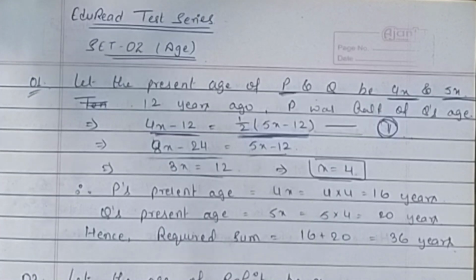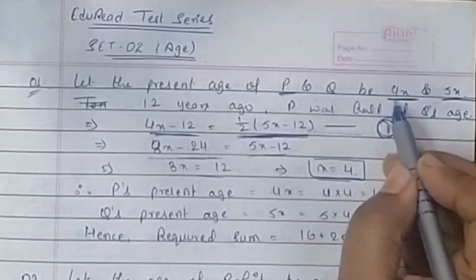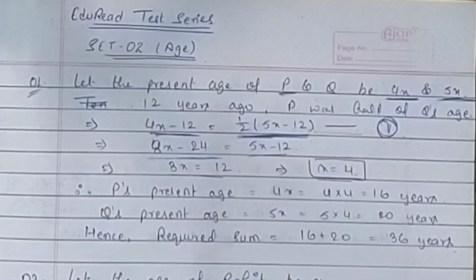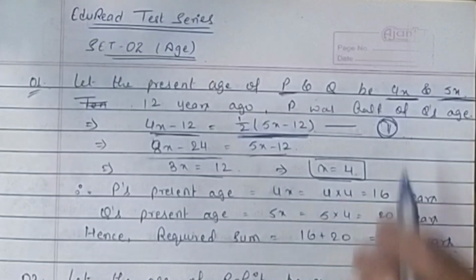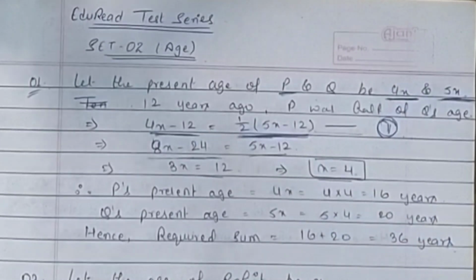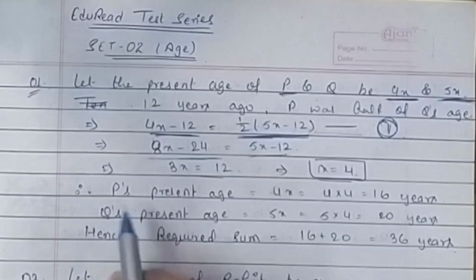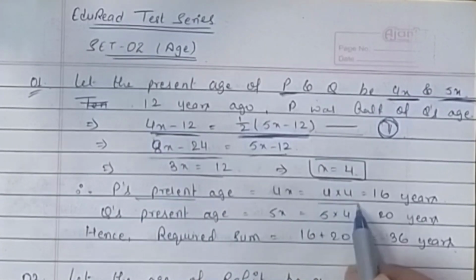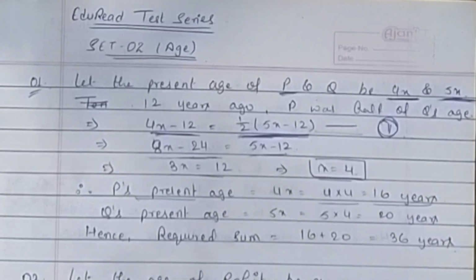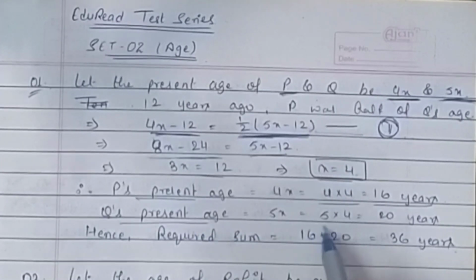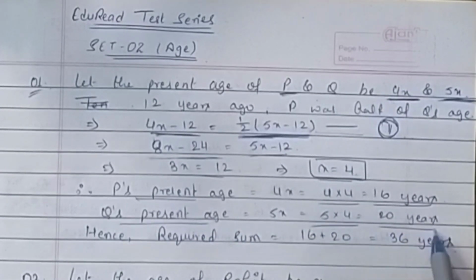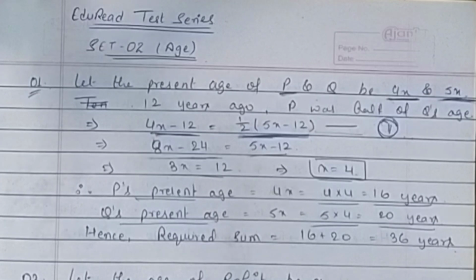We can finally find the present ages of P and Q, which we assumed as 4x and 5x. When we put the value of x here and here, we get the present ages. P's present age will become 4 multiplied by 4, which equals 16 years, and Q's present age will become 5 multiplied by 4, which equals 20 years. So now we have got the present ages of P and Q, which are 16 and 20 years.